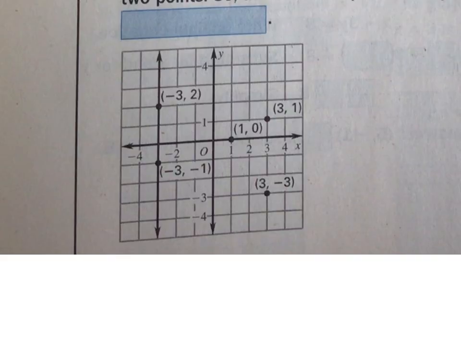And if you look at the second one, they drew the vertical line in there for you. See how it hits here and it hits here? Is that a function? Not a function. It did not pass the vertical line test.